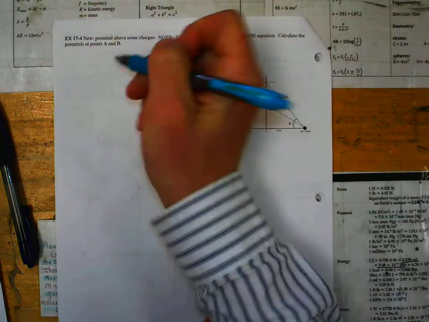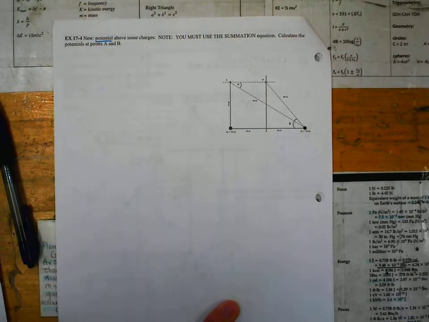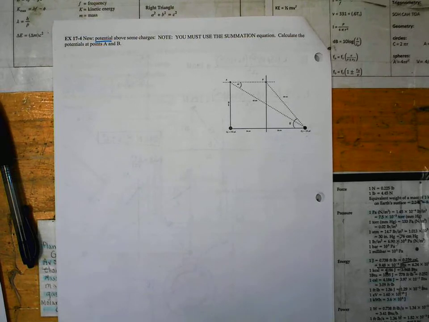Okay, check this out. Potential. All right, now we're dealing with potential. Potential is significantly mathematically easier. Why? Well, for one, there's no inverse square, so that makes it easy, but there's another reason. Oh yeah, it's scalar. Okay, no vectors, no angles, no sine, no cosine.